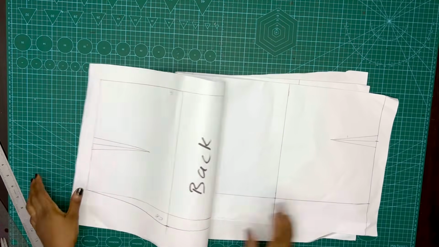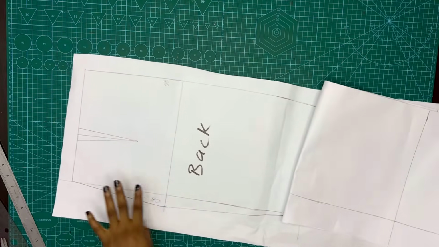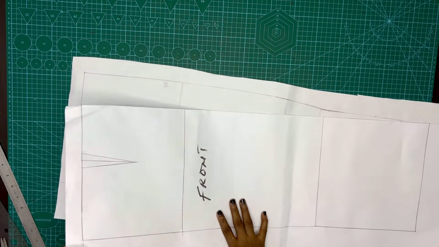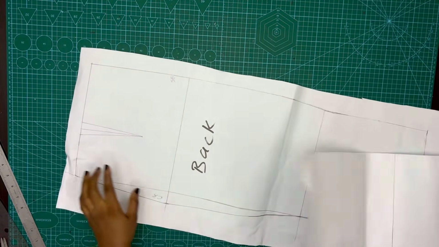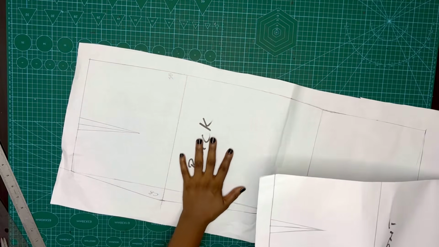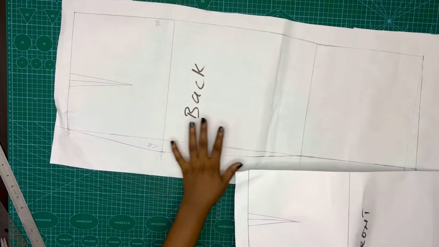After which I went ahead to draft the patterns of the skirt, that's the down parts. I did that off camera. I have the patterns. If you don't know how to draft a skirt pattern, please check my video. You'll see how to draft a skirt pattern.